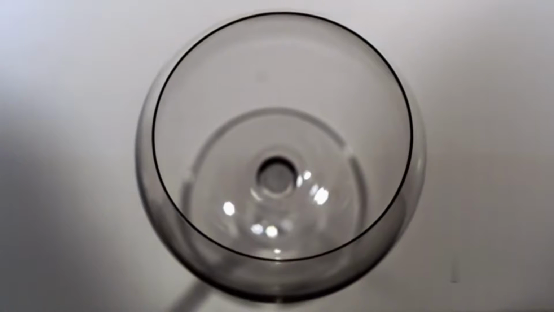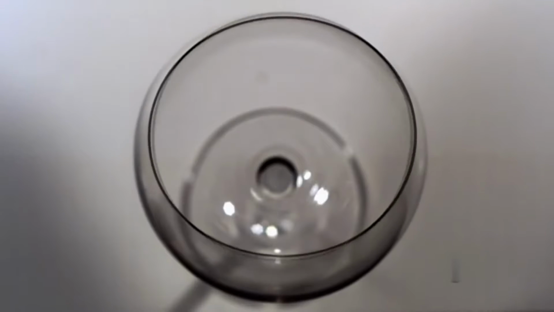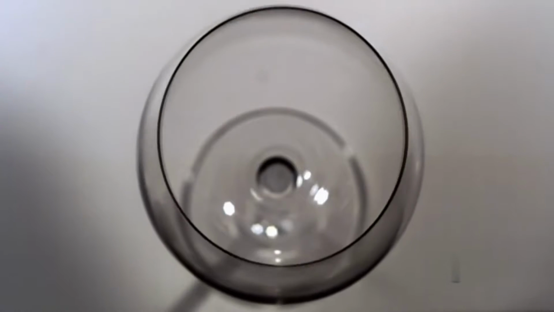Oh, this is amazing. What felt like the whole goblet vibrating is actually the rim bending back and forth, 337 times a second, the same rate as the sound waves. If I draw in the sound waves, you can see what's happening.